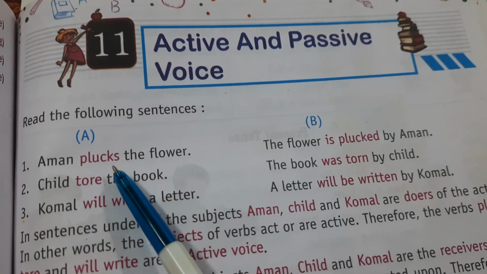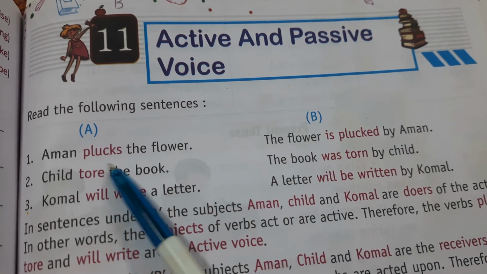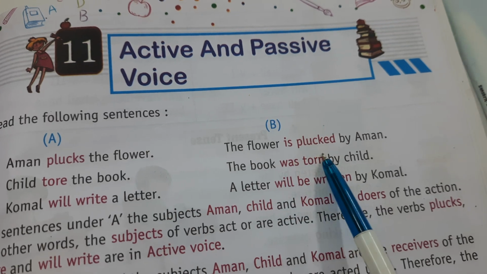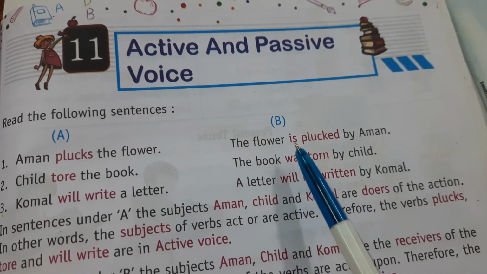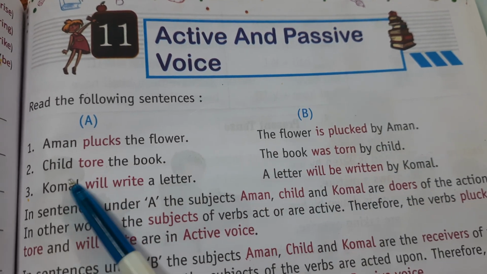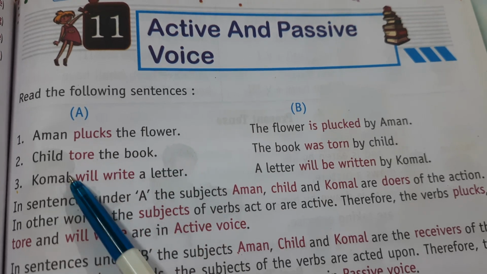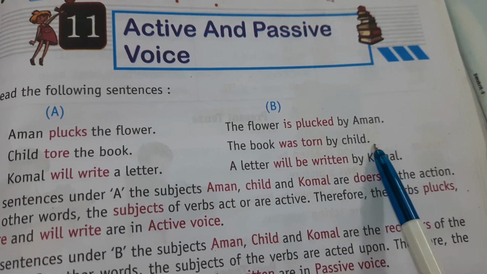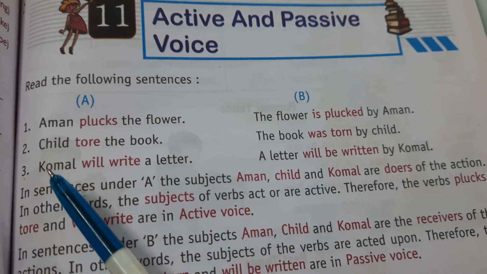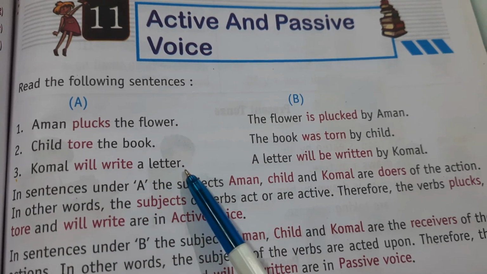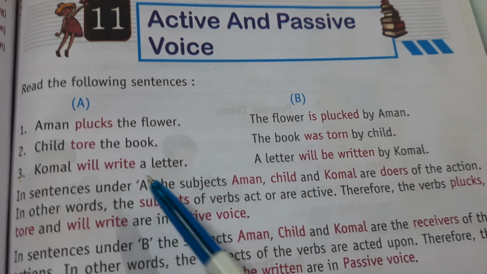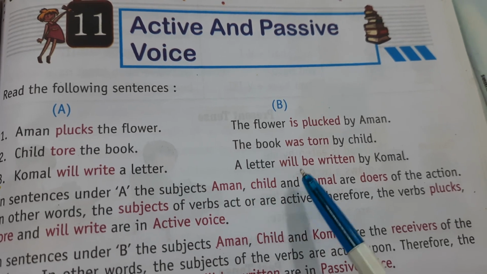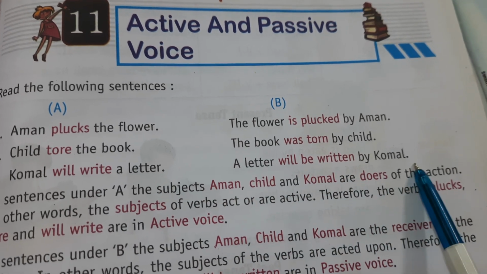Aman plucked the flower. Who plucked? Aman. The flower was plucked by Aman. Which? By Aman. The child tore the book. Who tore? The child. The book was torn by the child. Komal will write a letter. Who will write? Komal. A letter will be written by Komal.